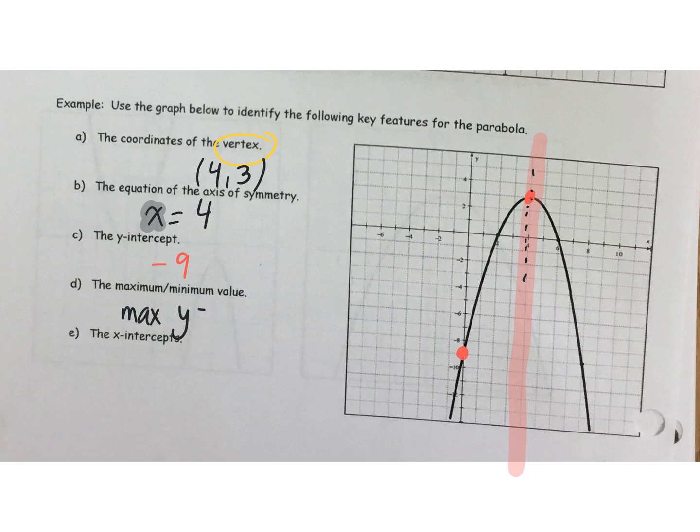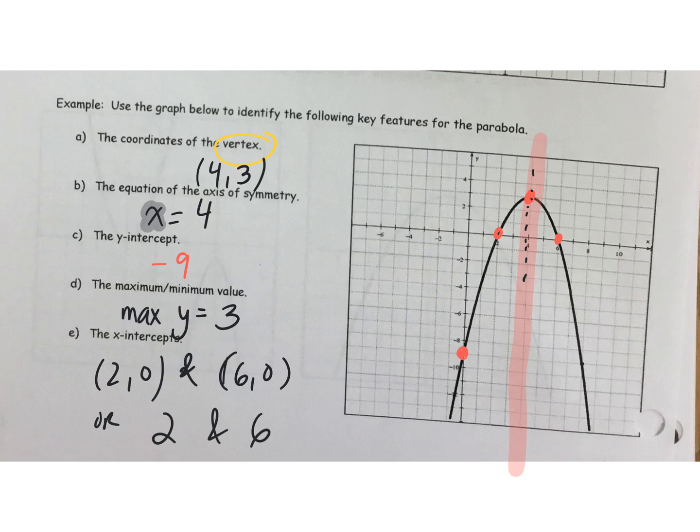Max. What is the maximum y value? What is the highest point? 3. And what are the x-intercepts? 2 and 6. So we can write it as (2, 0) and (6, 0). Or you can write 2 and 6. I'll accept either one.